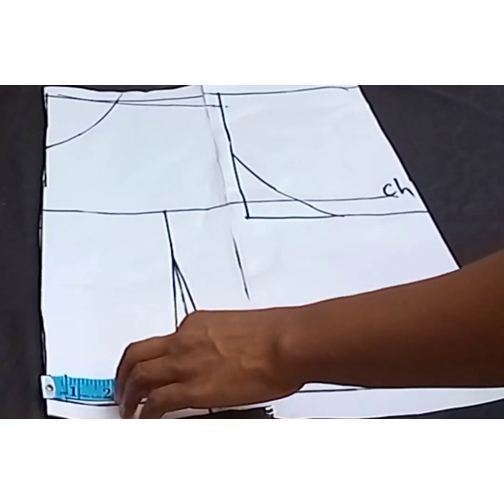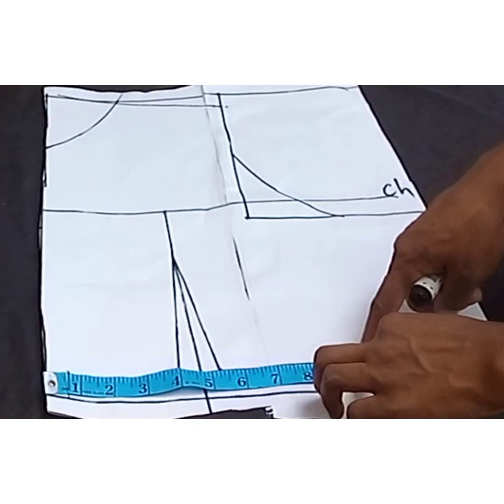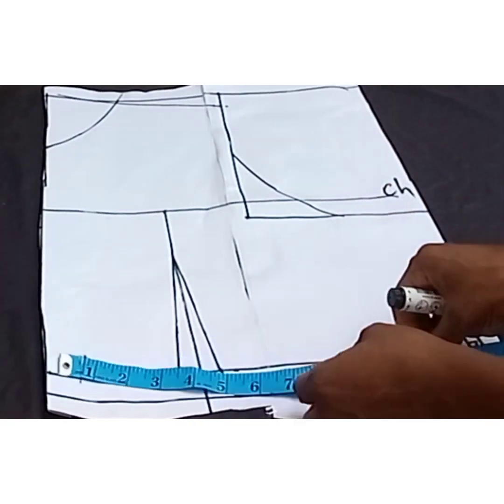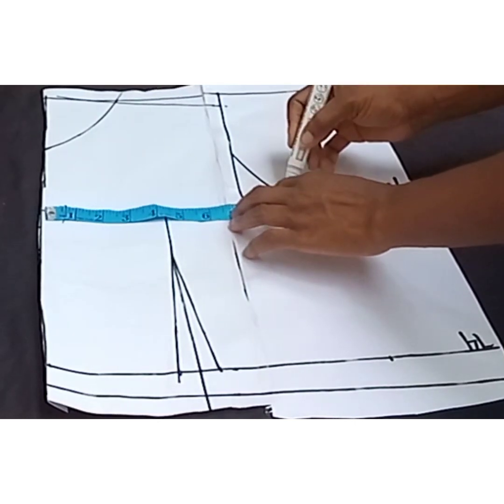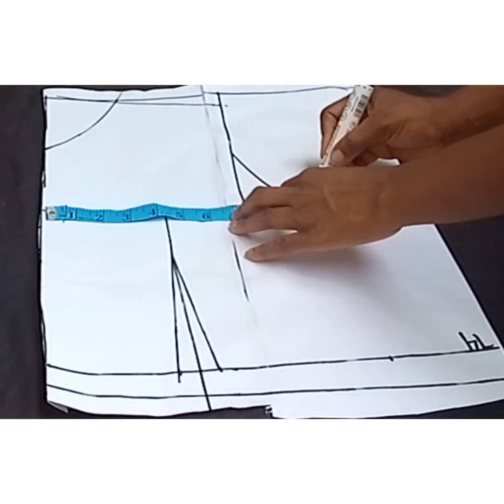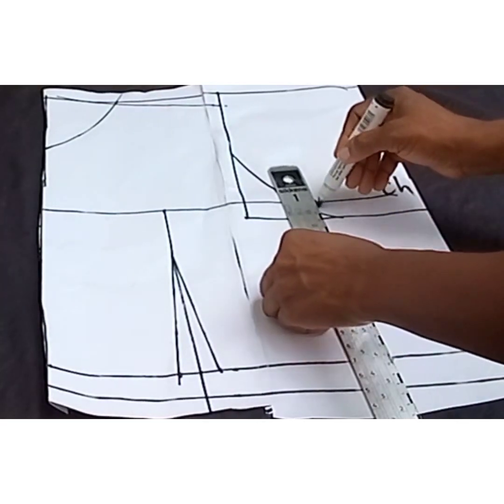Then I measure my horizontal measurement, my waist divided by 4 plus the 1 inch dart and sewing allowance, and also do the same, bust divided by 4 plus sewing allowance. Okay, then I connect the line.